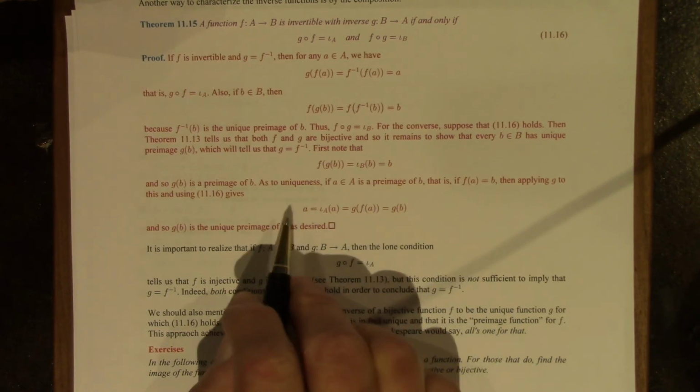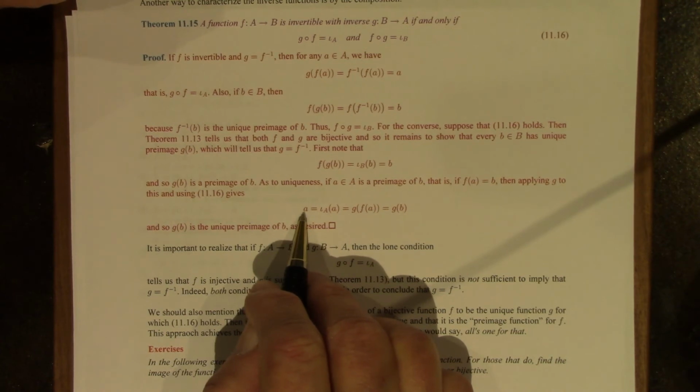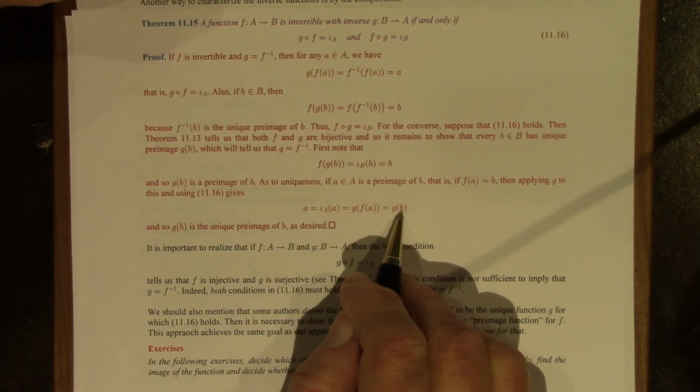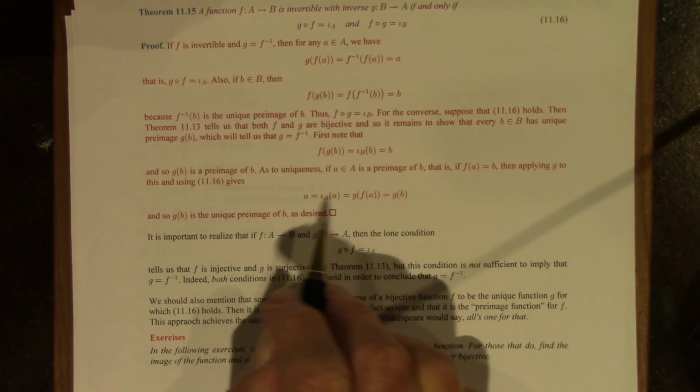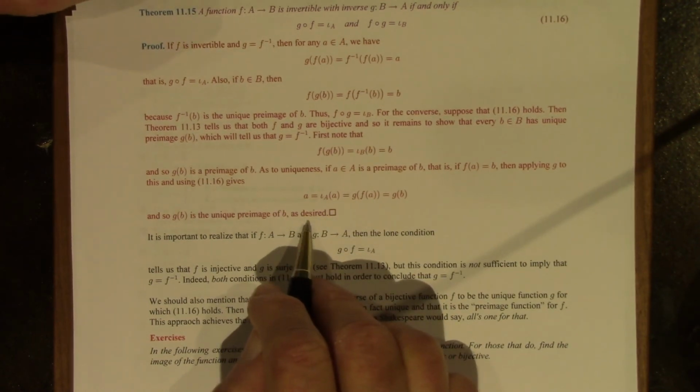And so g of b is in fact the only preimage of b. In other words, it's the unique preimage of b. And that's what we wanted to show. So g is in fact f inverse.